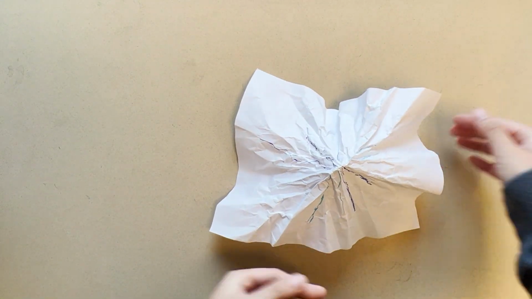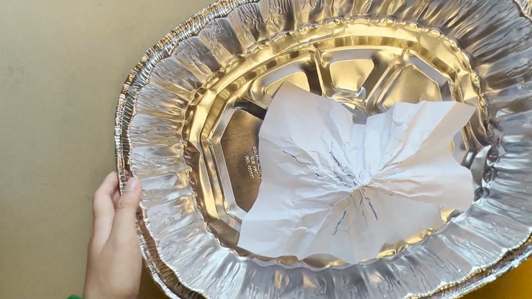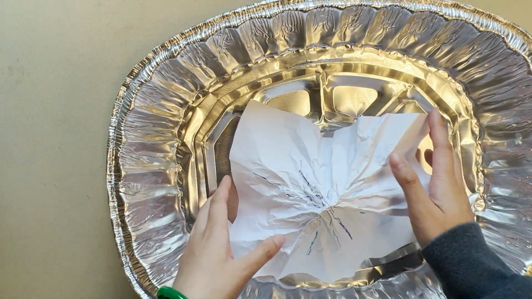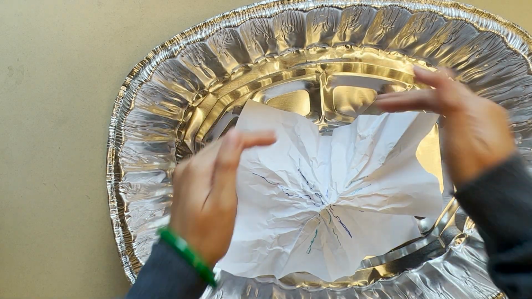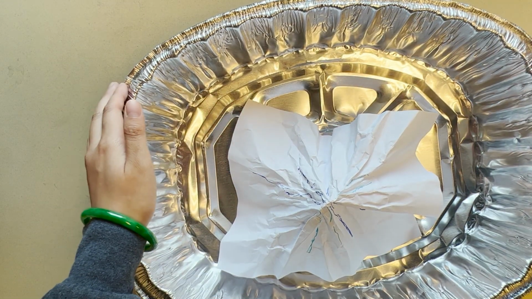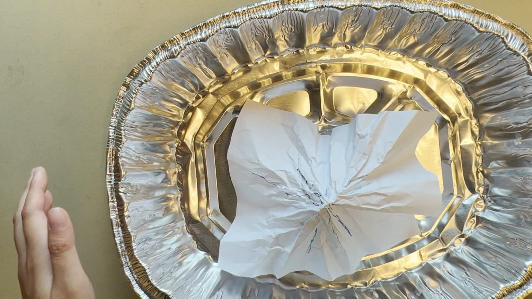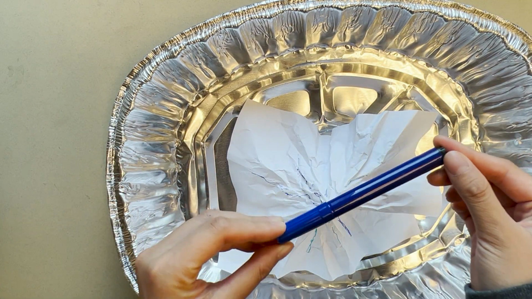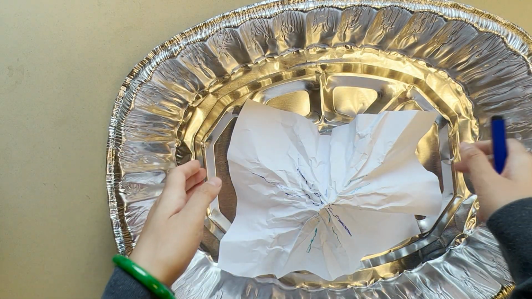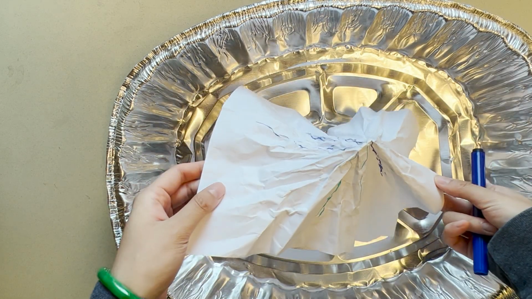Have 2 groups, so 8 students total, gather around 1 aluminum roasting pan. Place the newly formed mountain of one group into the pan so that the long sides of the paper line up with the long sides of the pan. Then, have the second student in each group use a blue washable marker to mark where they think the water will travel, as we've done here.